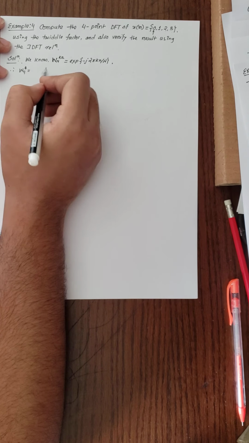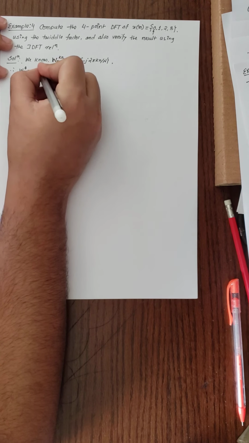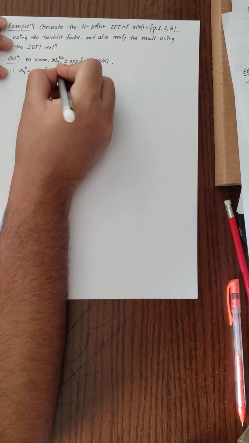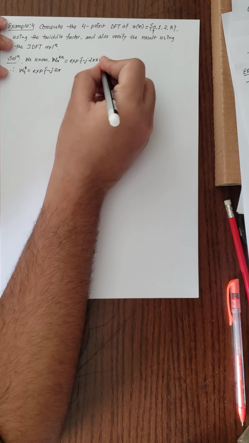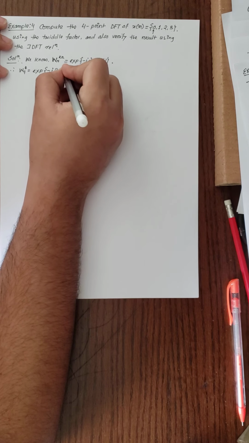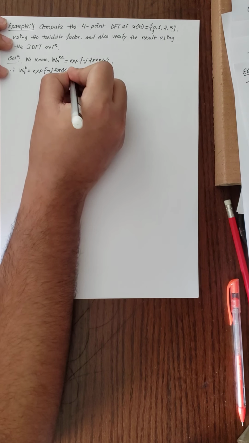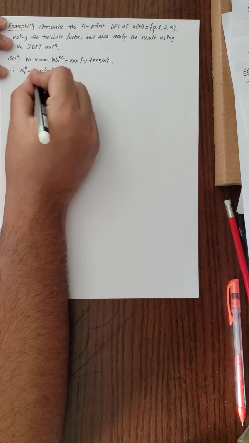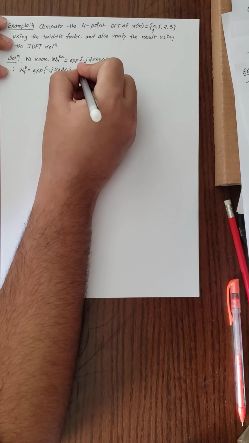So W4 to the power of 0 is e to the power of minus j twice pi, instead of kn we write 0, whole divided by 4. This entire expression becomes 0 and e to the power 0 will become 1.